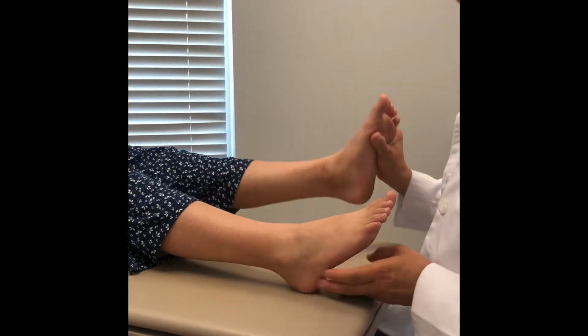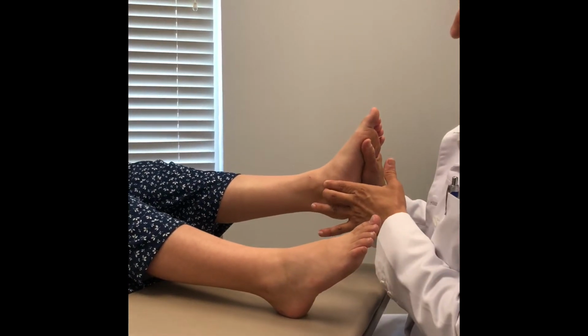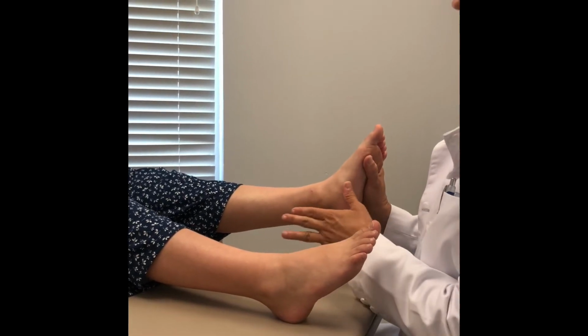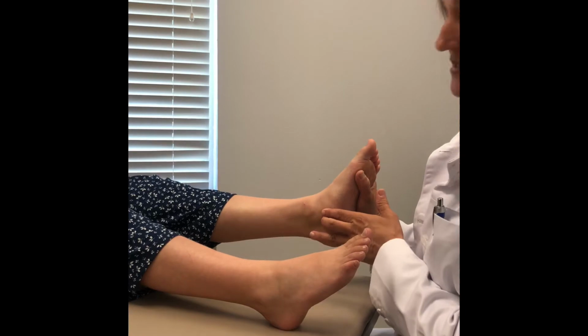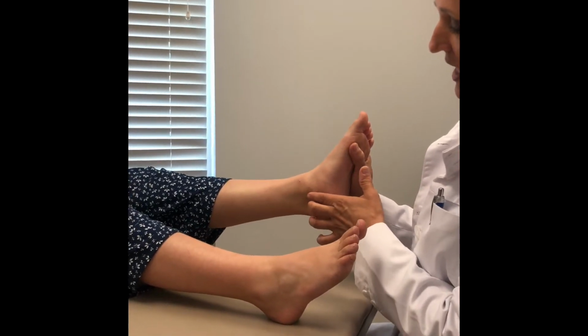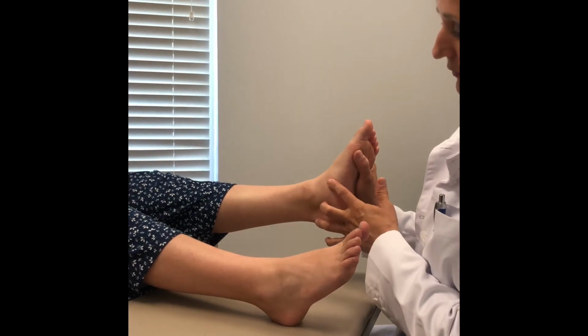They may also have pain along the inside of the ankle, and this is along a tendon called the posterior tibial tendon. That tendon runs behind the inside portion of the ankle, and it comes down and attaches to a bone here on the foot called the navicular.